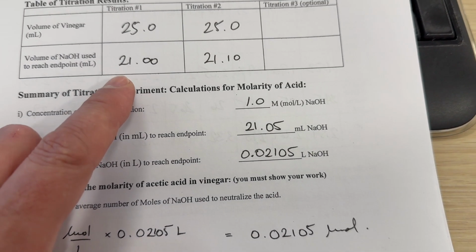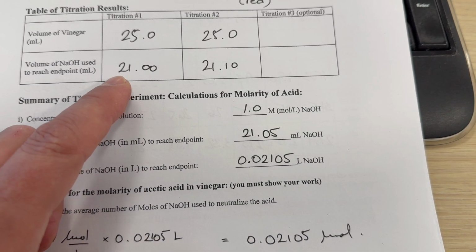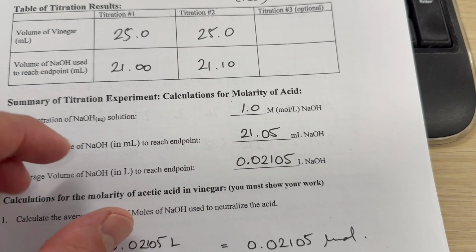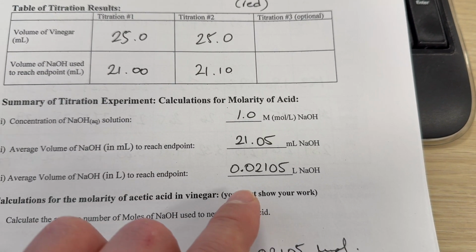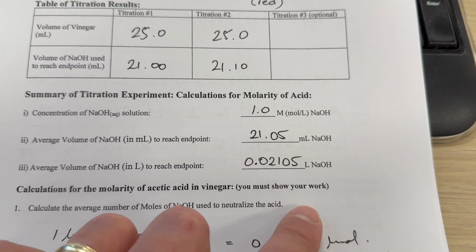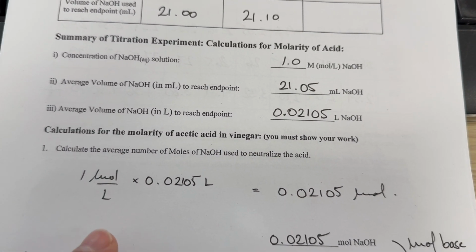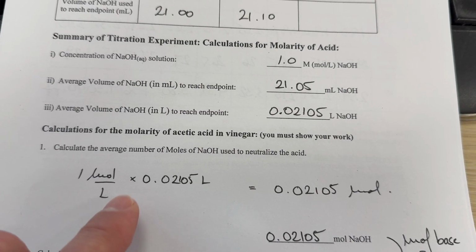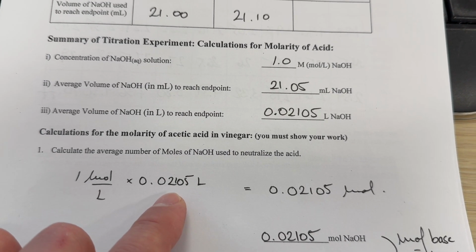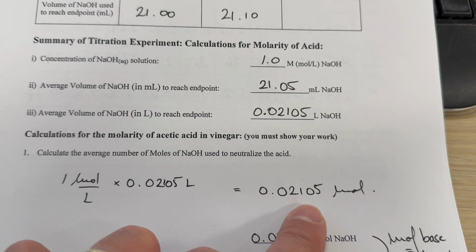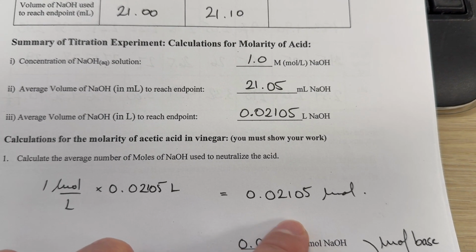So we take the milliliters and divide by 1,000, because there are 1,000 milliliters in a liter, and the concentration is in moles per liter. So 1 mole per liter multiplied by 0.02105 of course gives us 0.02105 moles.